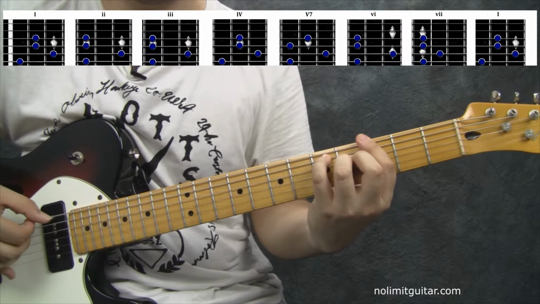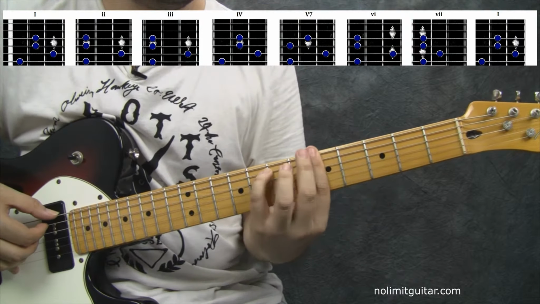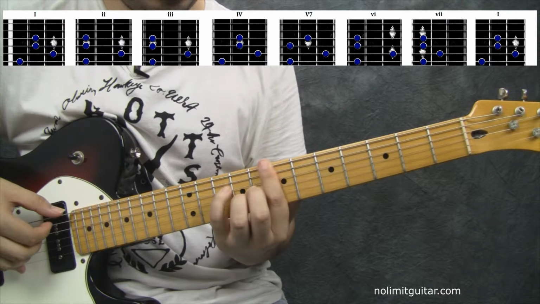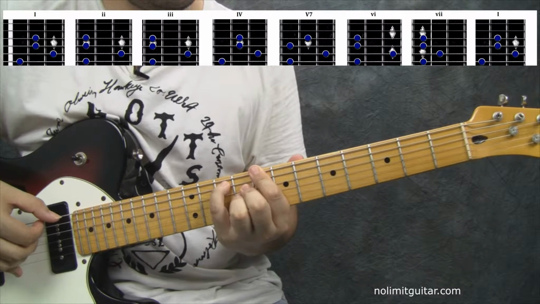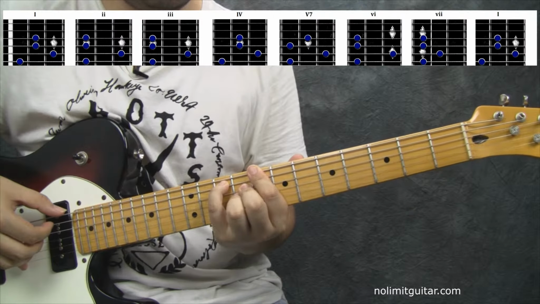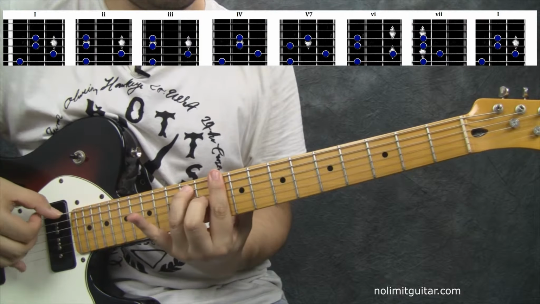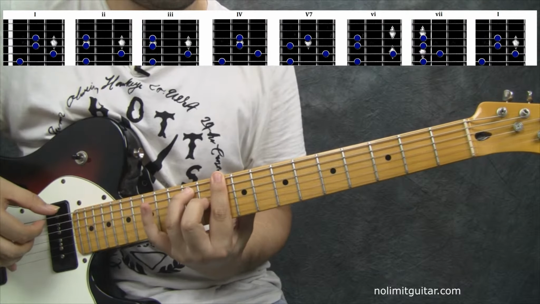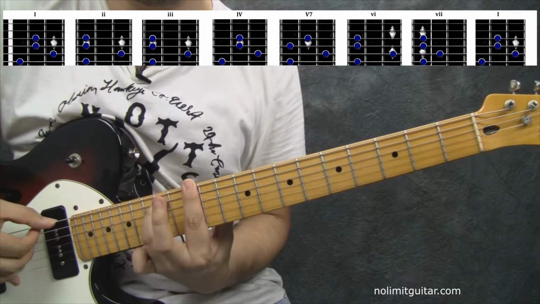So we've got G, we've got A, which is minor, B, then C major seventh, and then the D7, the dominant.